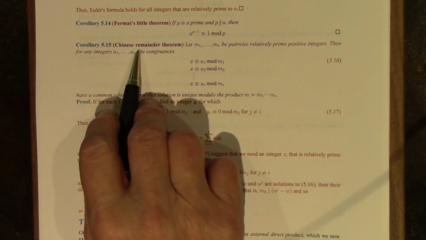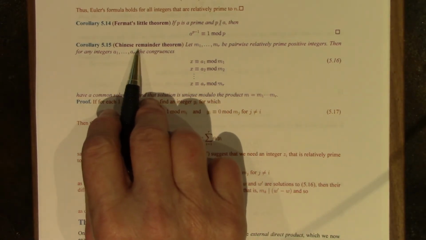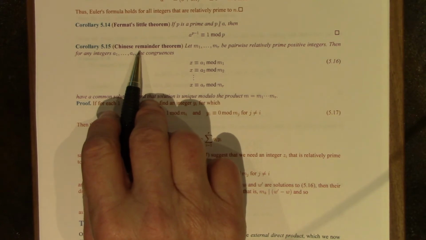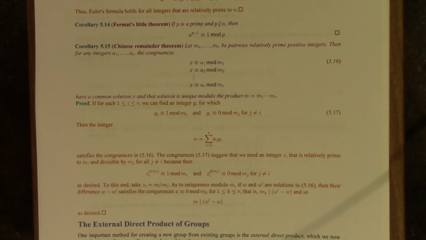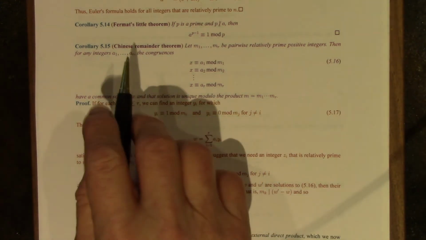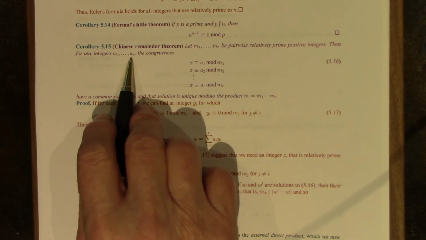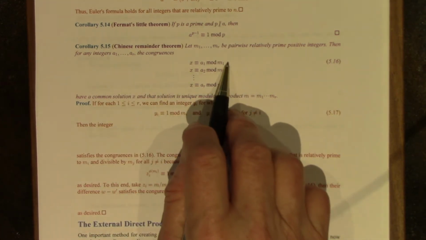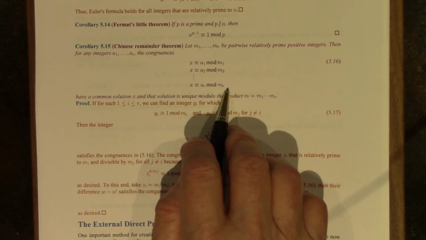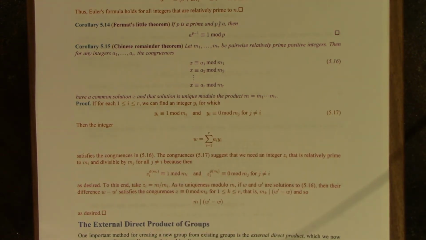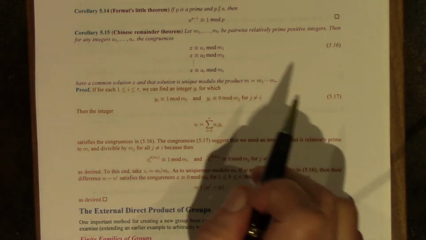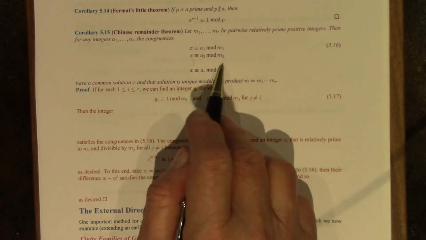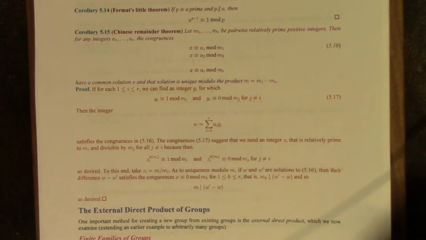The other corollary is very famous, the Chinese remainder theorem. Let m1 through mr be pairwise relatively prime positive integers. Then for any integers a1 through ar, these congruences have a common solution. And that solution is unique modulo the product of the m's, m1 through mr.